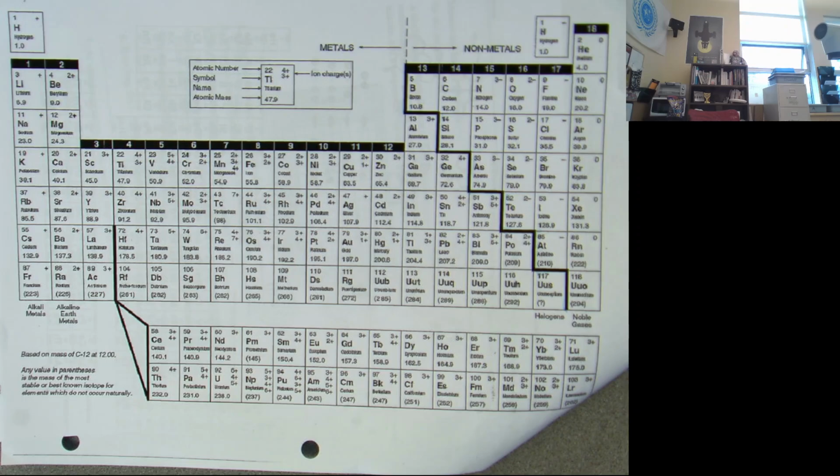Okay, so the first board diagram that I want you to go through the process of drawing is ammonia.